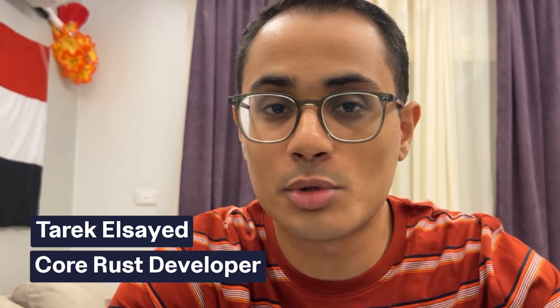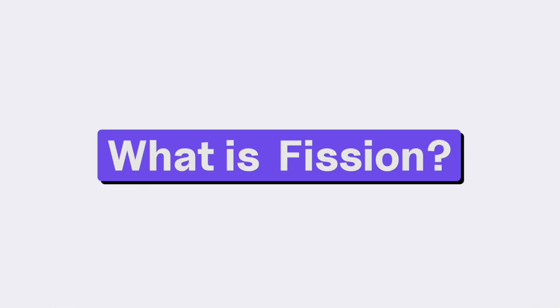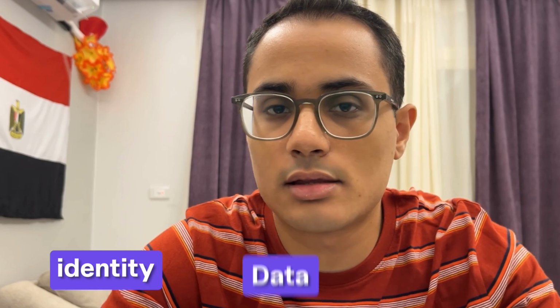I'm a core Rust developer at Arc Builders, and today we'll be checking out Fission, which is a platform for enabling the next generation of app publishing. So, what is Fission? Fission is basically helping to build the essential building blocks for local edge first computing. You can think of identity, data, and compute primitives. This can be really beneficial for both users and developers.